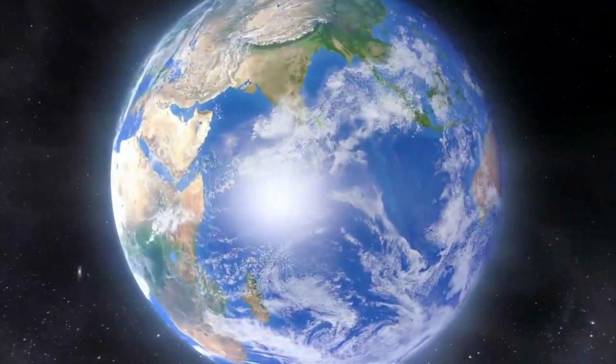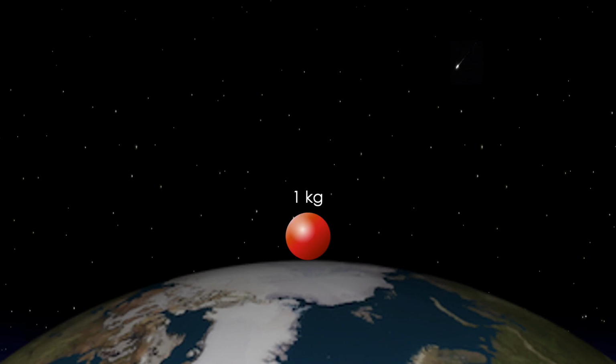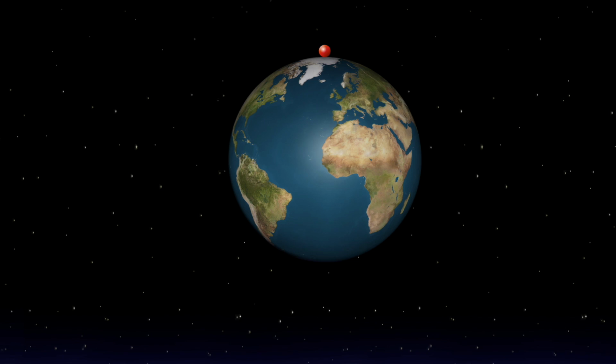So let's say we have a body whose mass is 1 kg and it is resting upon the earth. How do we find out the force of gravitational attraction between the earth and this body? So here's a zoomed out view of the body and the earth. We will use the equation F equals G M m upon r square.